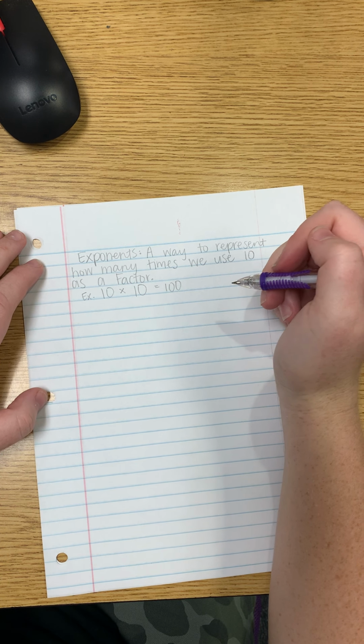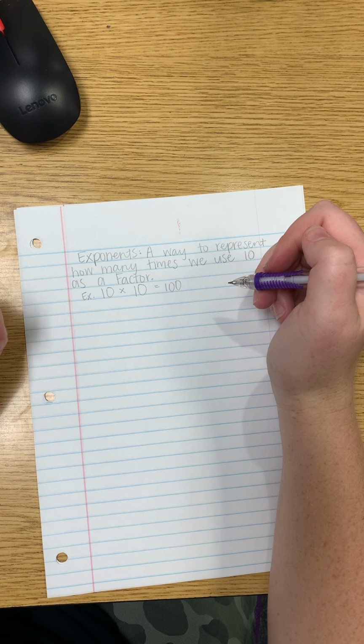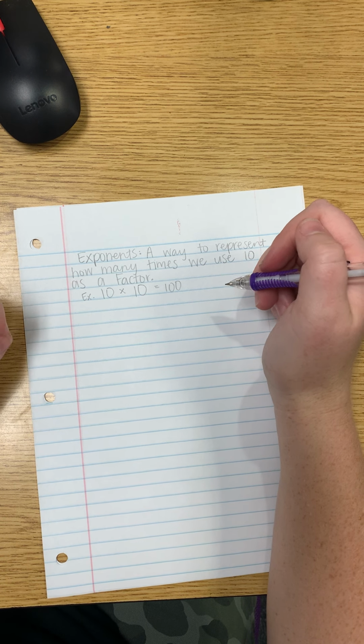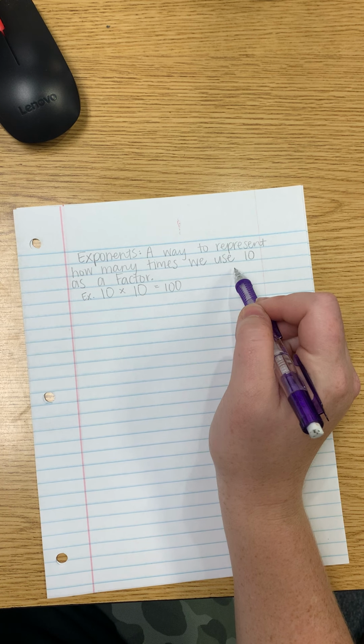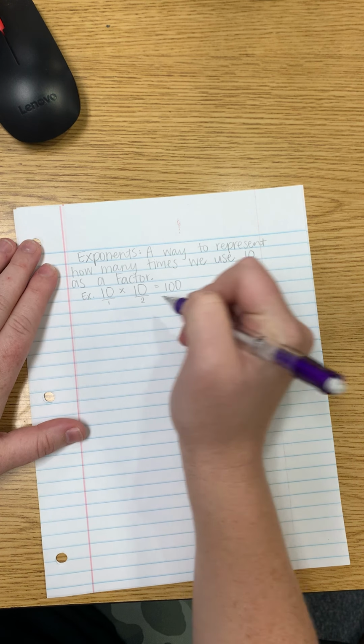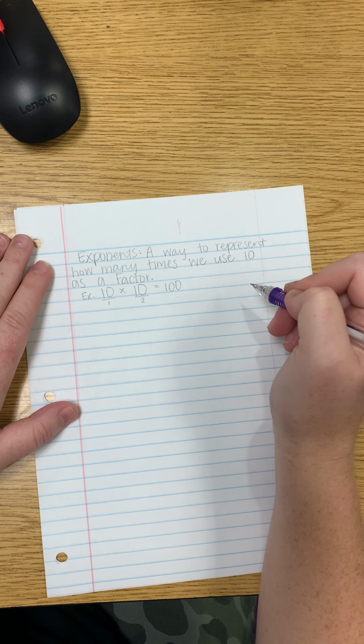Okay, now I want to know how to write 10 times 10 as an exponent though. So if I said it's a way to represent how many times we use 10 as a factor, well, let's count. We used it one time here and one time here. So we've got a total of 2 times.